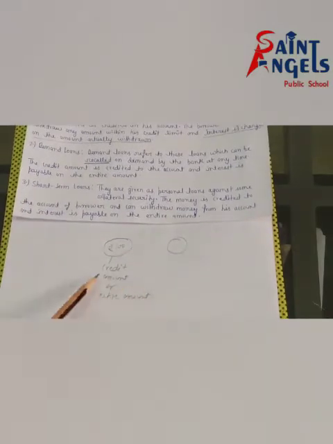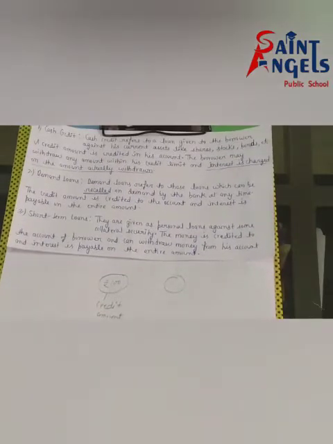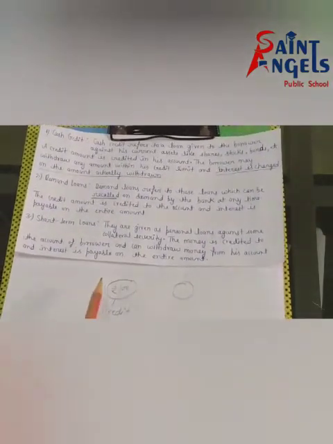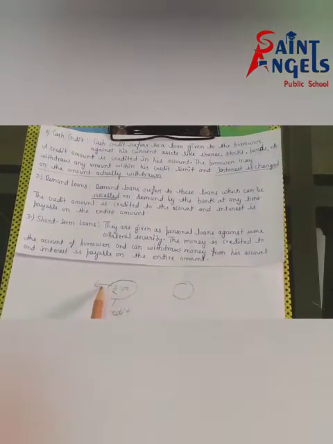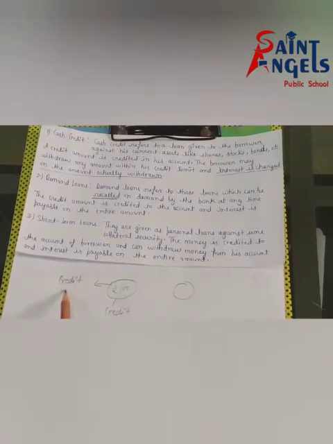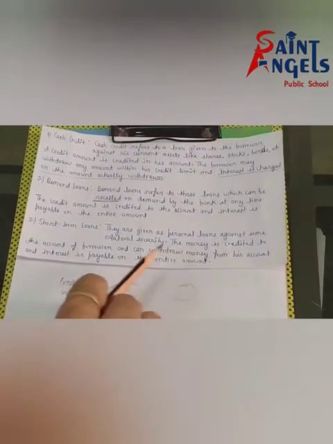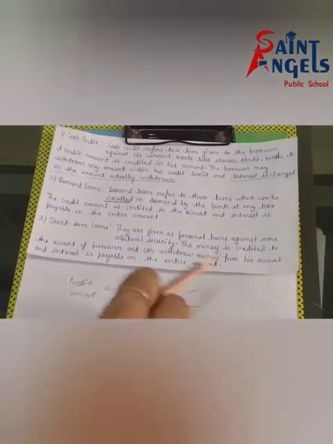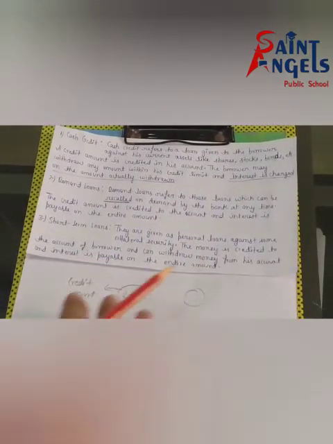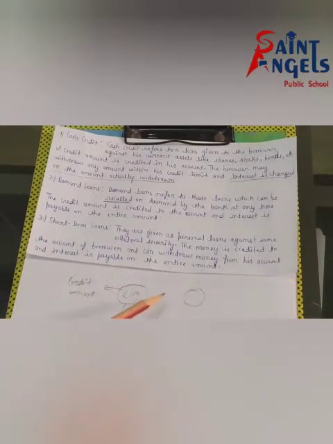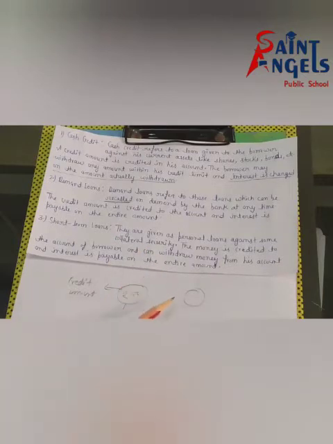But the borrower withdraws money of rupees 80.